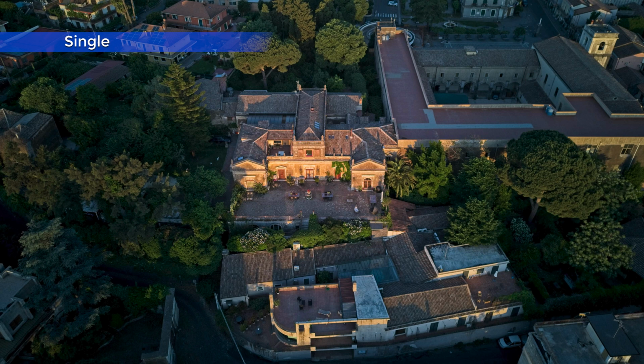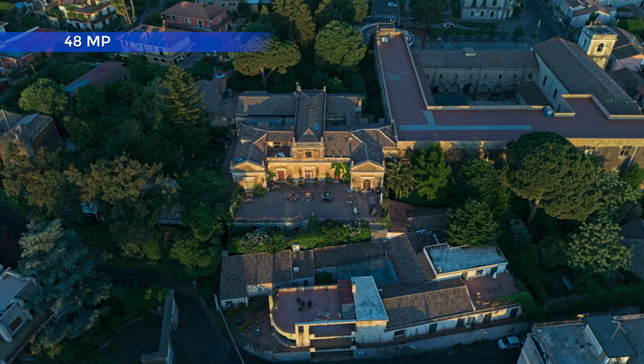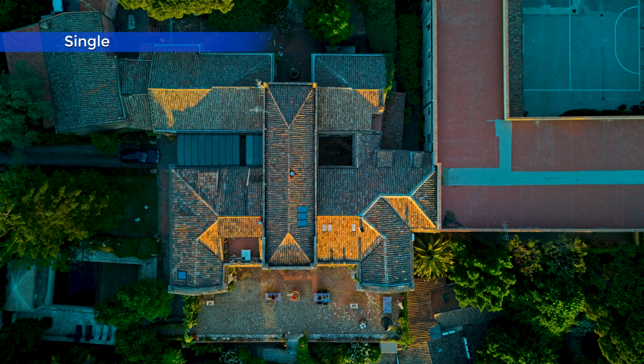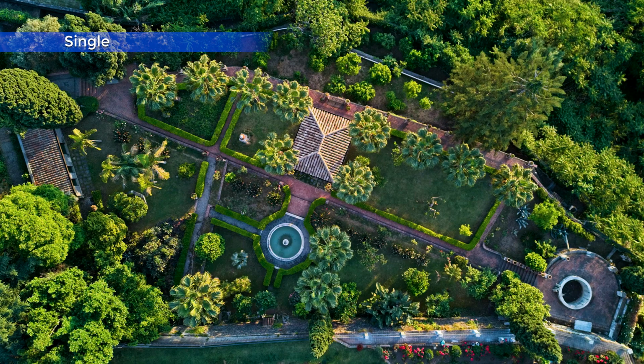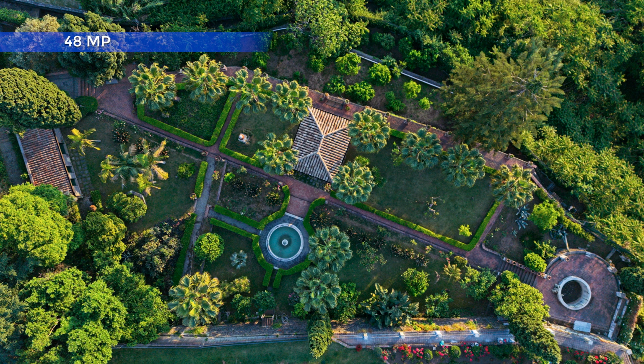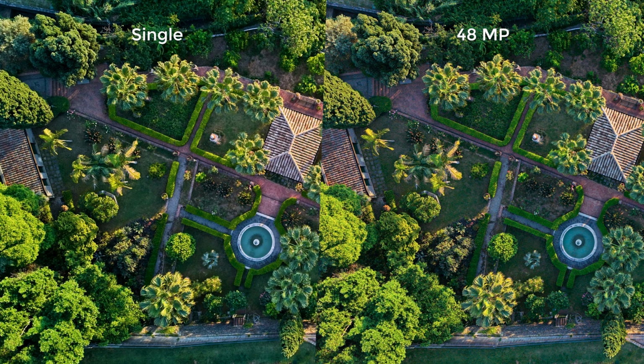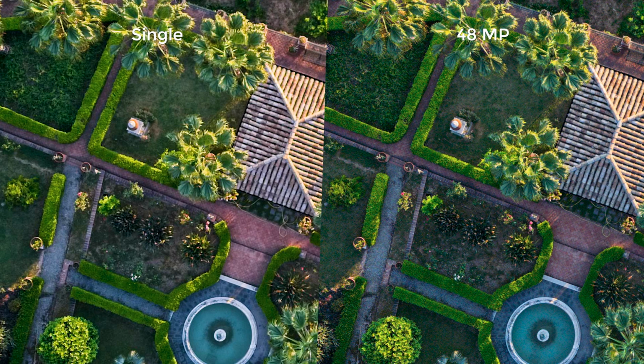Here we have the single photo compared to the 48 megapixel one. And it is hard to notice a difference in detail. Only when zooming in do we notice a touch more on the 48 megapixel one.